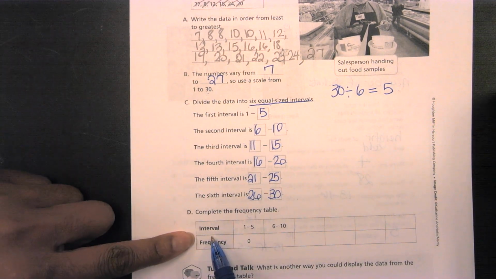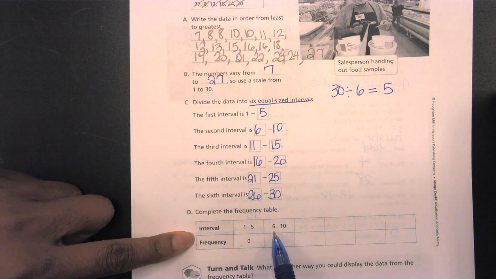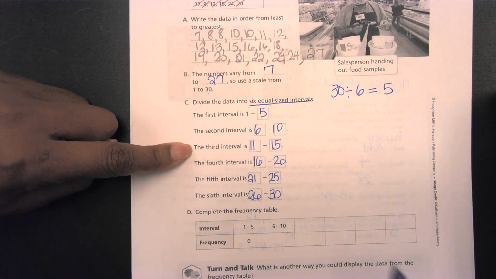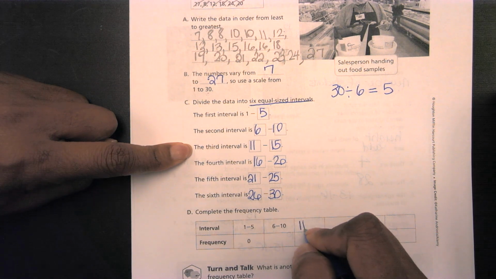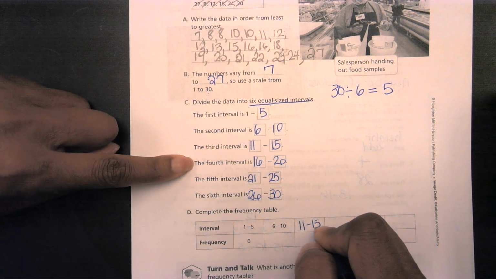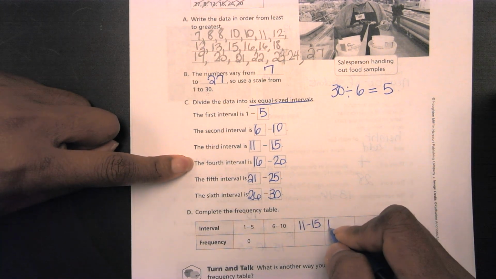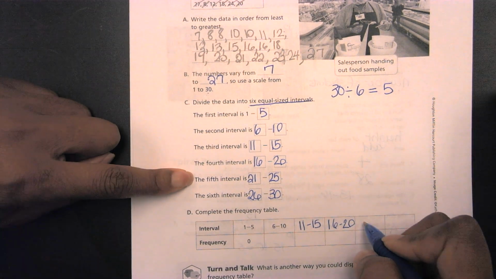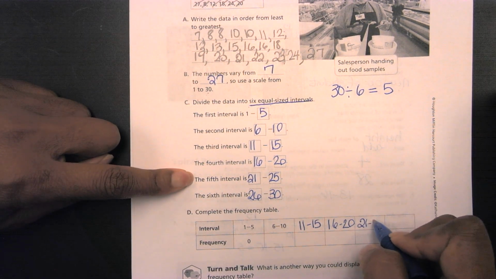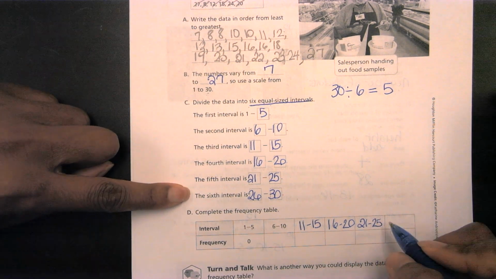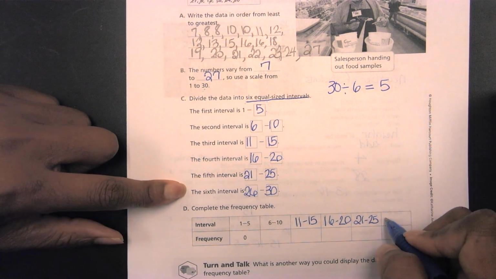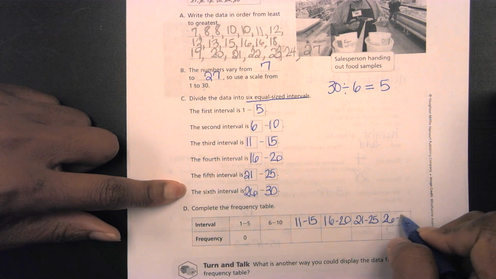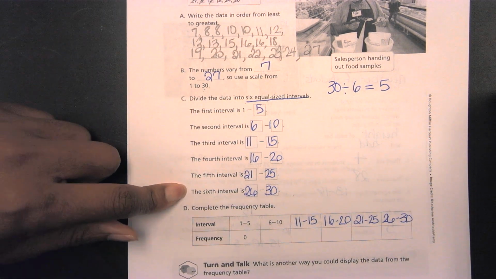So where it says intervals, we have the first two intervals here. So I'm going to write down my third interval, 11 through 15, my fourth interval, 16 through 20, my fifth interval, 21 through 25, and then my sixth interval, 26 through 30.